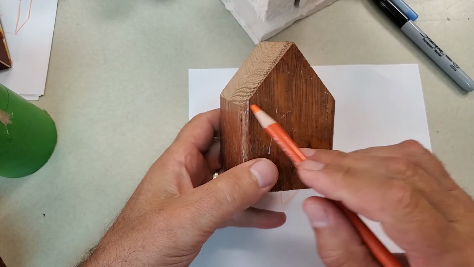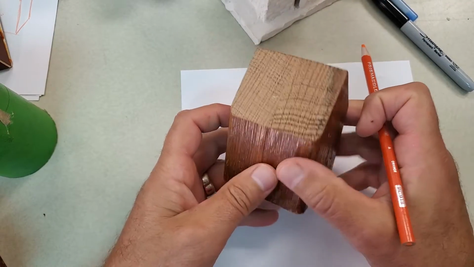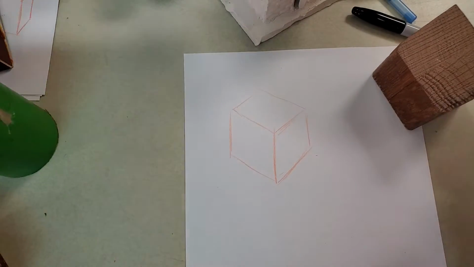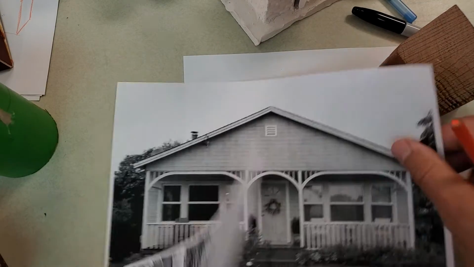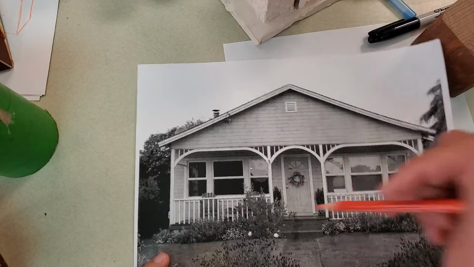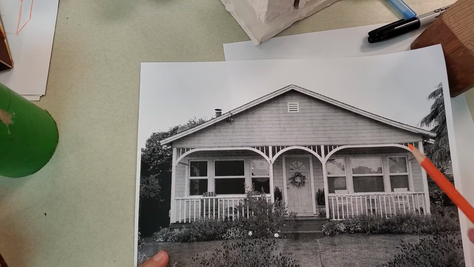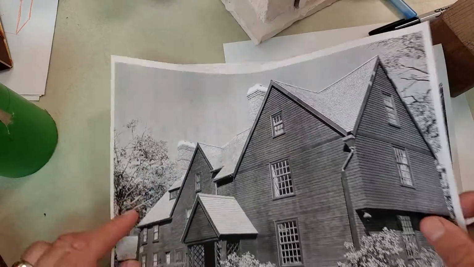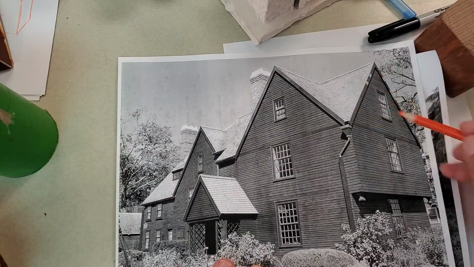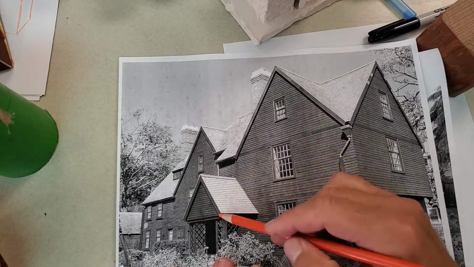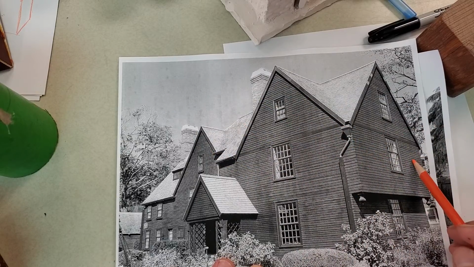A gabled roof is this extra triangle that's been added to the box. So a lot of buildings have that. For example, if you see a building like this, this triangle here is called the gable. Basically you get your box shape and you add this triangle wedge on the top. And then you might have houses that have multiple gables. All these triangular areas are called gables, okay?